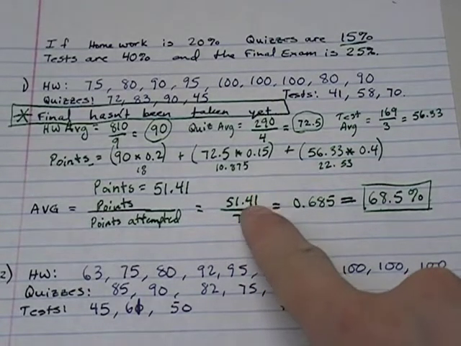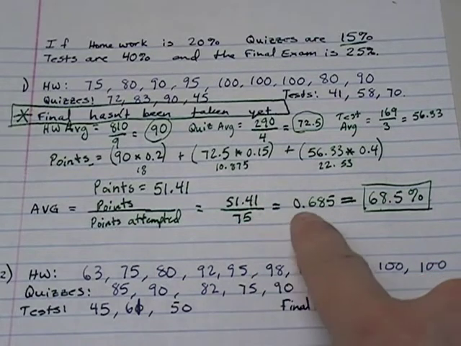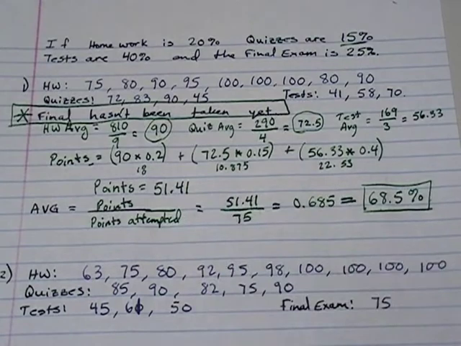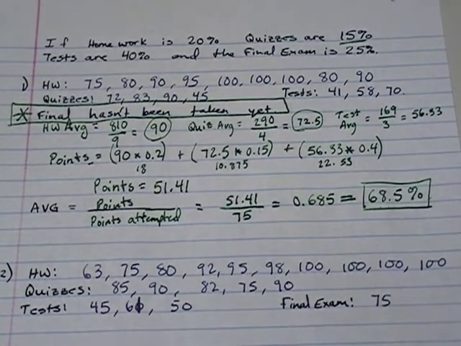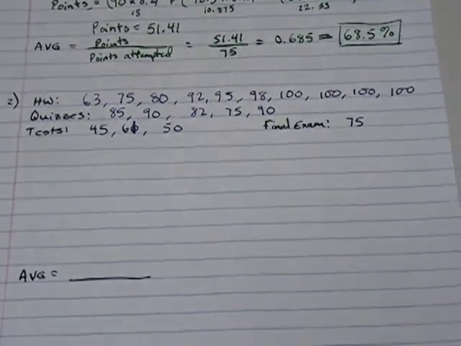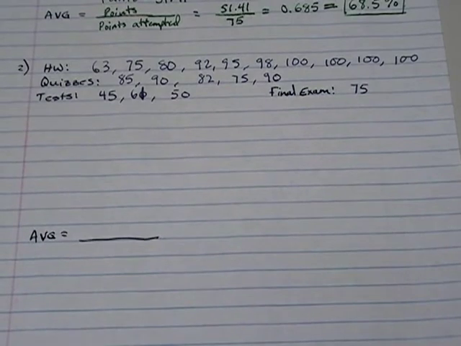So instead of saying 51 divided by 75, now you're going to say 51 divided by 100, which is 0.51, which is 51%, which is, ta-da, the grade, the number of points you had. So that's how you find a weighted average before the final. I want to take a different set of numbers and I want to find the weighted average after the final. Now, let's say you have your homework, you have your quizzes, you have your tests, you have your final.